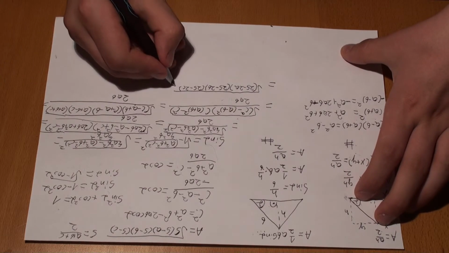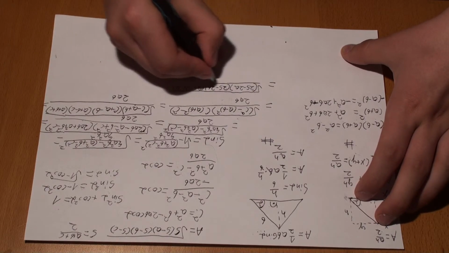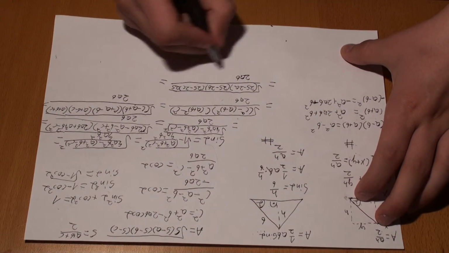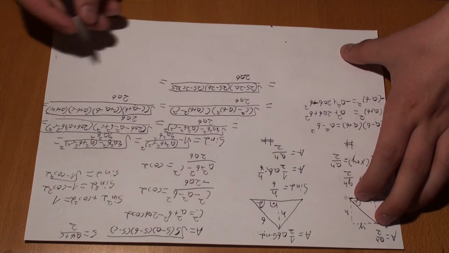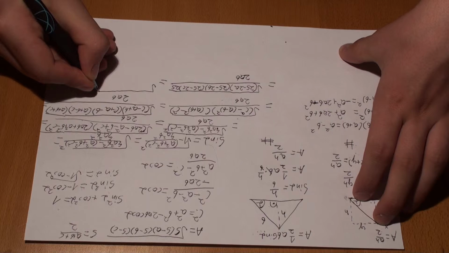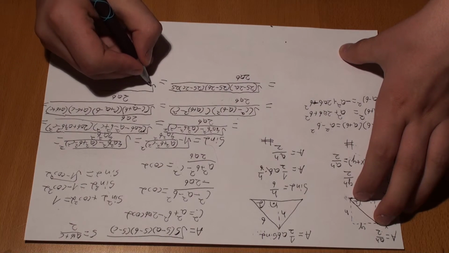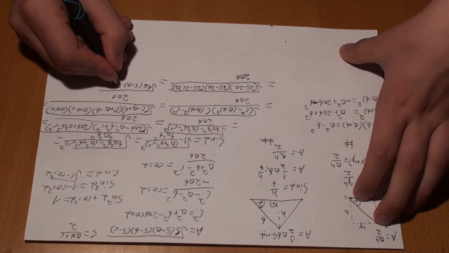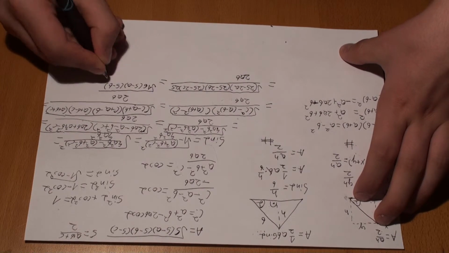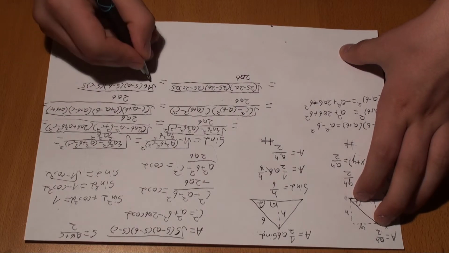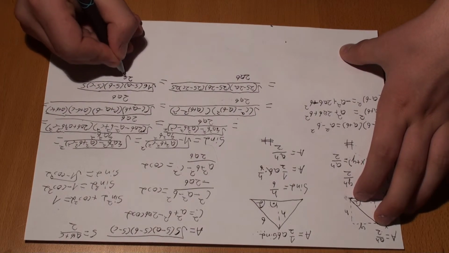This is gonna be just 2S over 2AB. And let's just take 2 out of every single bracket, so it makes it easier. It's gonna be 16 S minus A, S minus B, S minus C, and S, over 2AB.